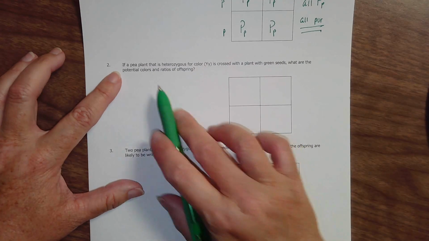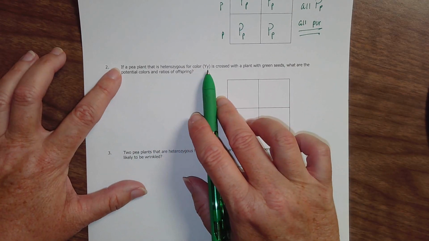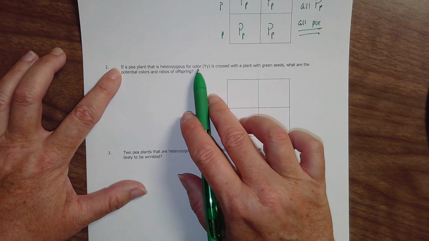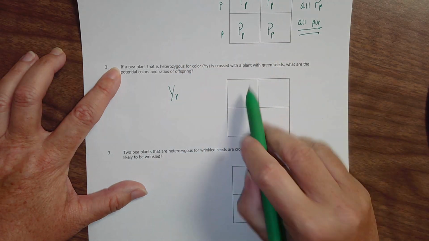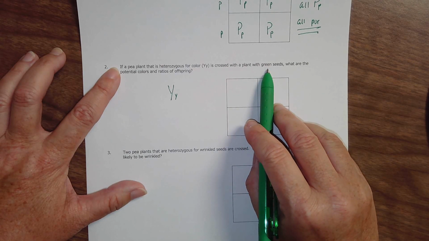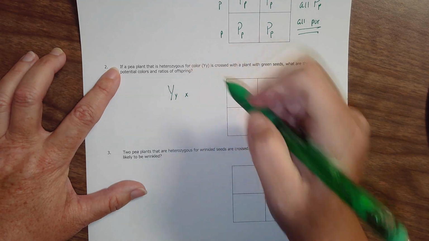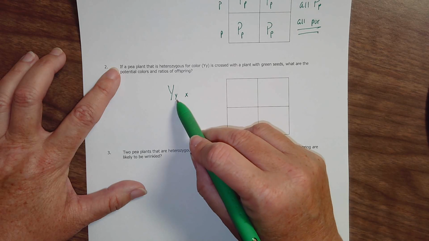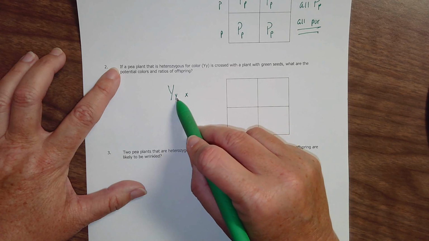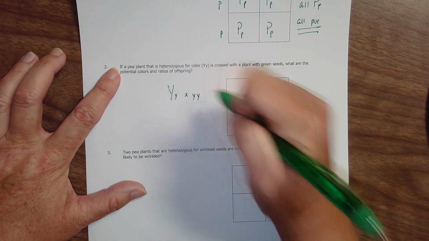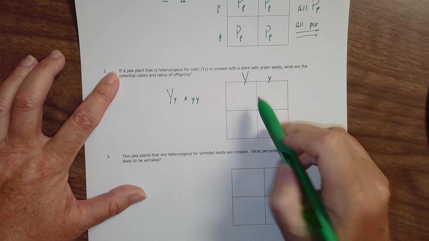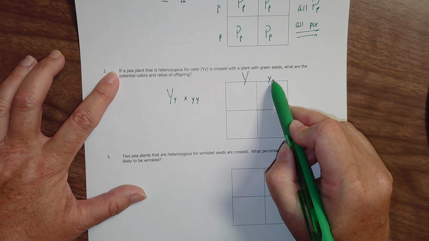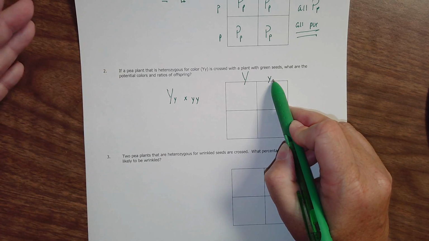All right, the next one, if a pea plant is heterozygous for color, big Y, little y, and is crossed with a green seeded plant, in order to be green, you have to have both recessive alleles, because yellow is dominant to green. So you'd have to have little y, little y. The first parent could contribute a big Y or a little y to his gametes.